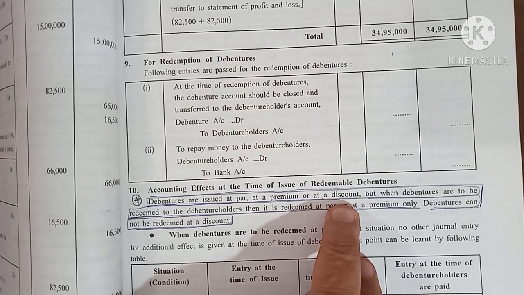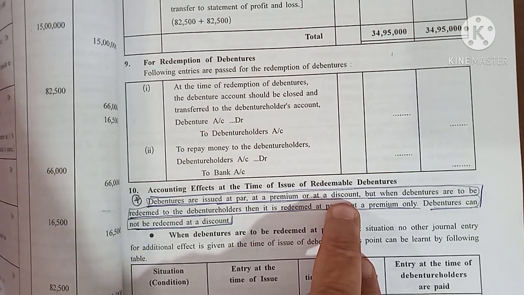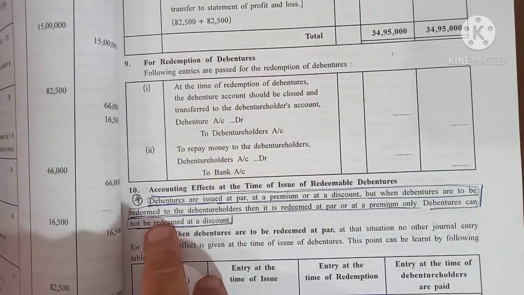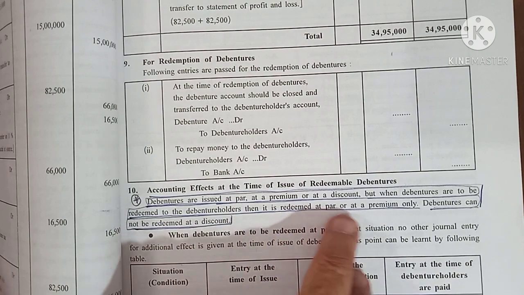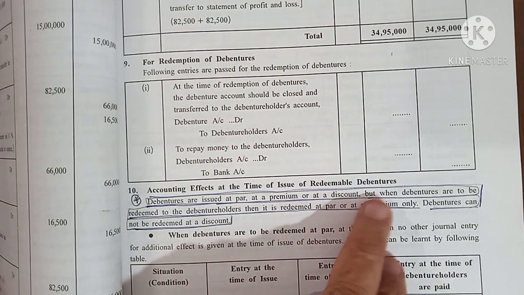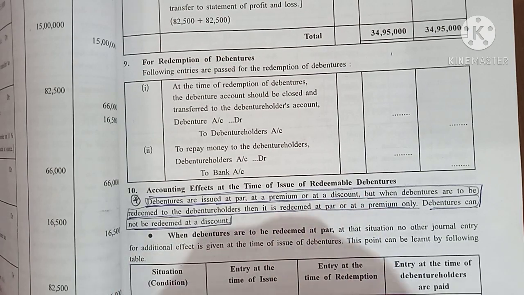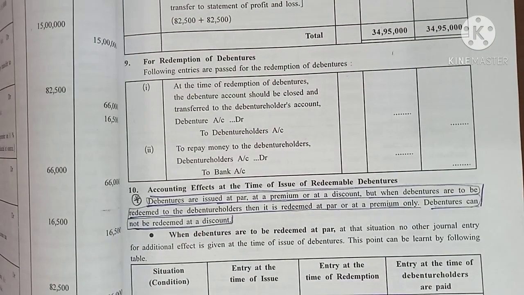I told you debentures can be issued in three ways: at a discount, at par, or at a premium. But when the debentures are to be redeemed to the debenture holder, then they are redeemed at par or at a premium. That means three methods for issue and two methods for redemption. Debentures cannot be redeemed at a discount. Several times I told you.